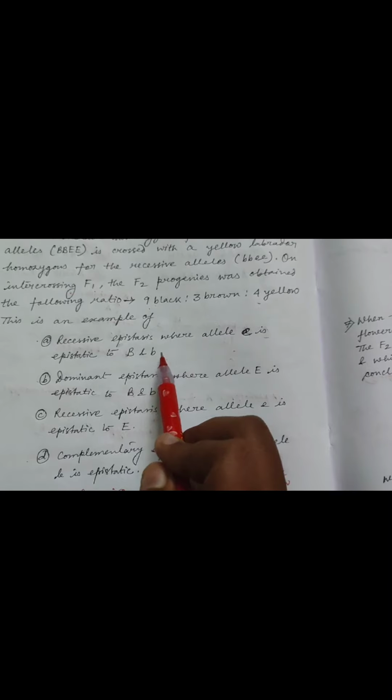So obviously from the 4 options, option B and D are not correct because they don't contain recessive epistasis, and option A and C contain recessive epistasis. So either option A or option C could be right. Now see, in option A they are saying recessive epistasis where allele E is epistatic to B, capital B or small b.